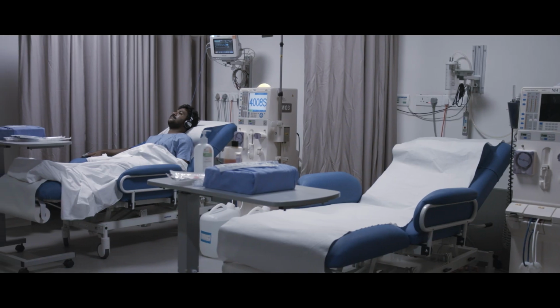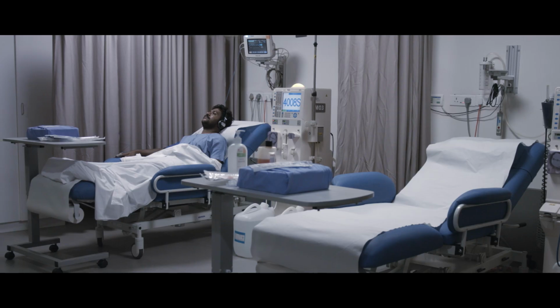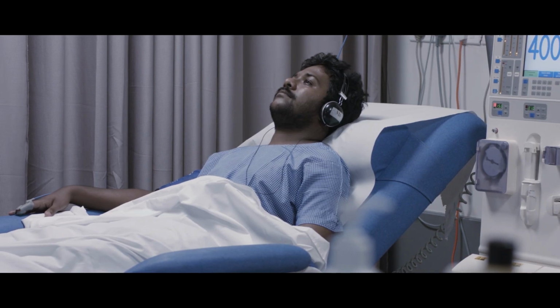One, hemodialysis, which is a treatment wherein the blood is purified. Second, peritoneal dialysis, where the person's own peritoneum, which is a membrane inside the abdomen, is used as a filter for treatment. And third would be to replace the kidney, or kidney transplantation.